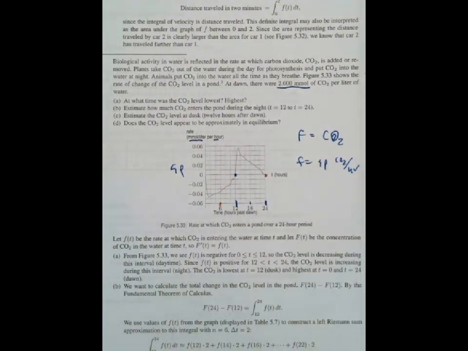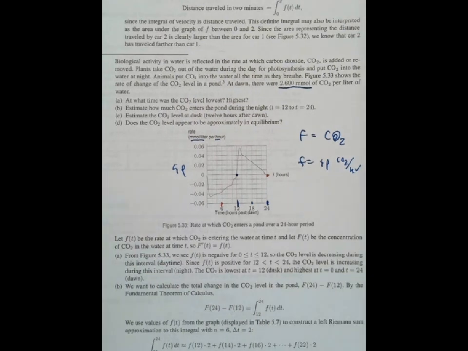So how do we do that? Well, it's a natural phenomenon, and we've got general trends here, but there's no smooth function that would predict that behavior exactly, right? So we don't have an equation for f of t. So guess what we're going to do? We're going to do a Riemann sum, right? We use the values of f of t from the graph to construct a left Riemann sum approximating this integral with 6 intervals, and with each one a delta t of 2.